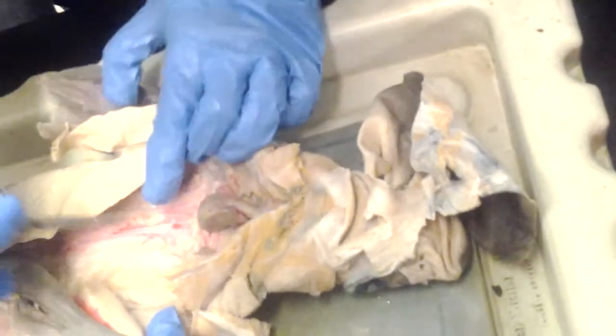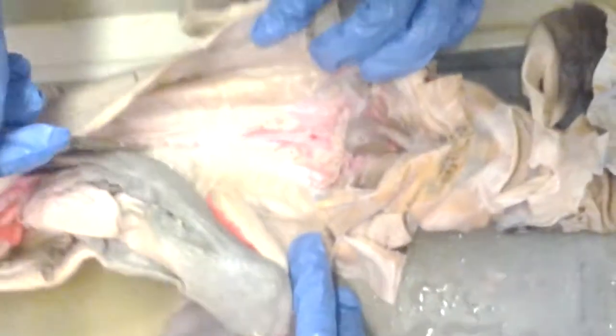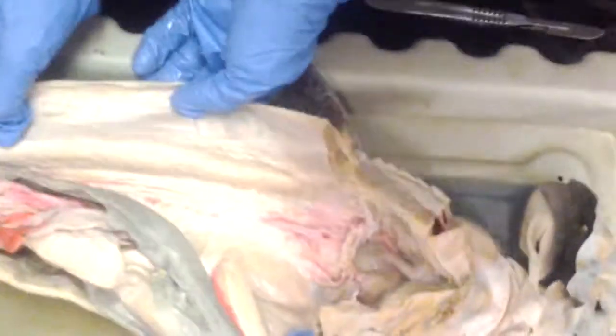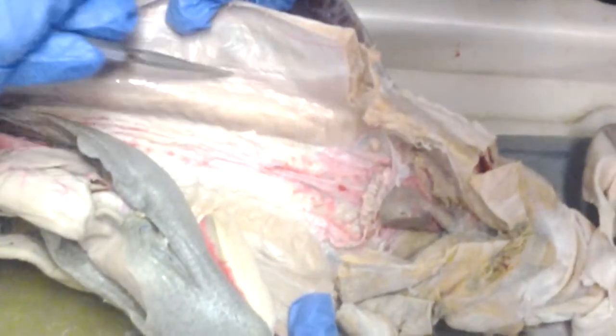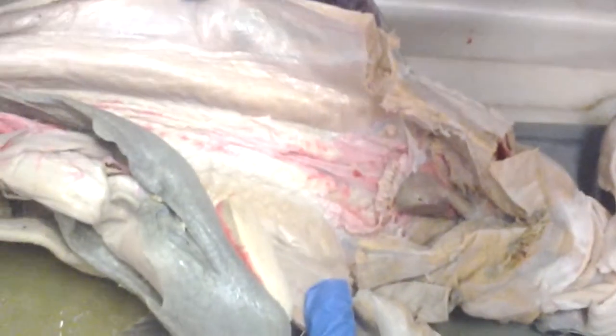So the dorsal aorta is what goes all along the back of the body, the dorsal side. And then two kidneys. Now the lateral abdominal veins, they go here, but you can't really see them very well. But you should know where they are. So lateral abdominal veins go right along here on both sides.